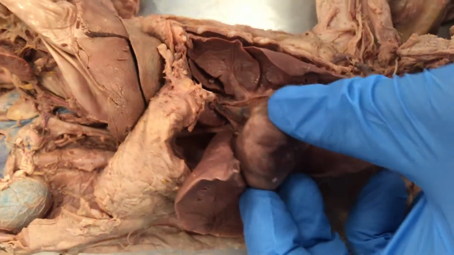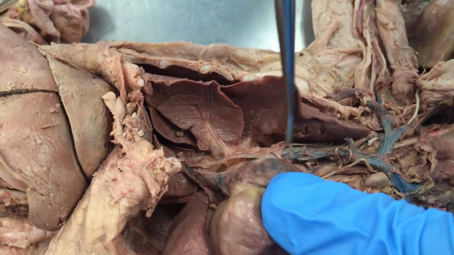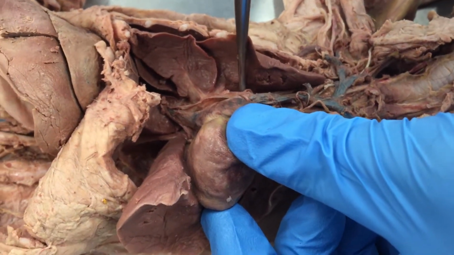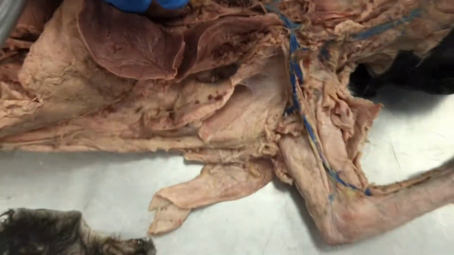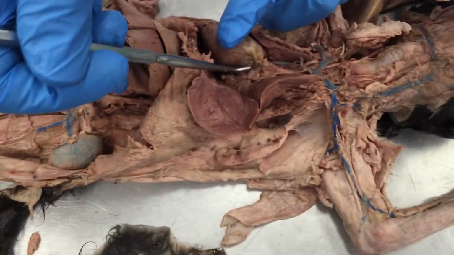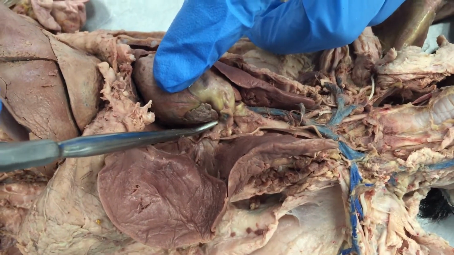Below that is the inferior vena cava, also draining into the right atrium, and at this point we would see the azygous vein draining from the ribs. And draining into the left atrium are the pulmonary veins.